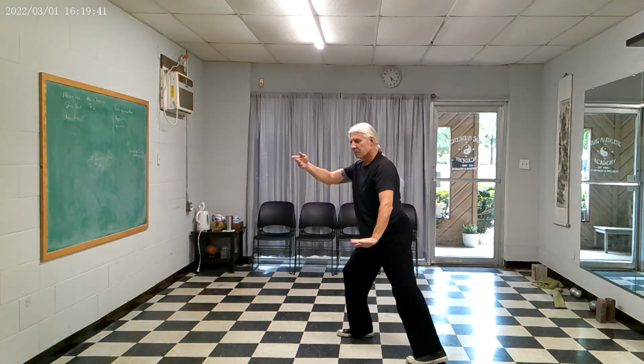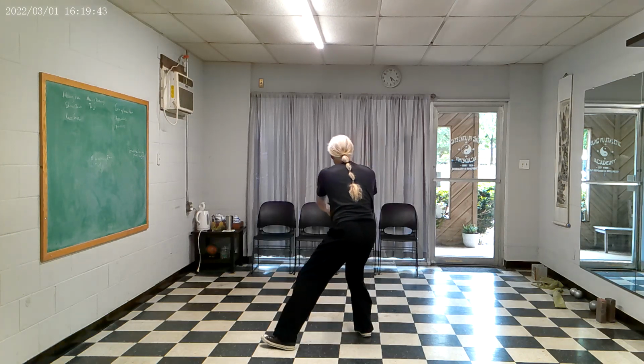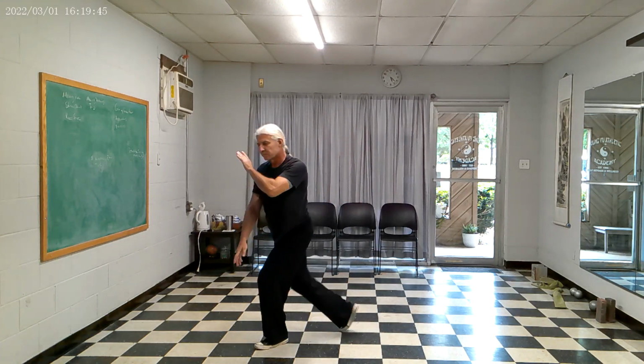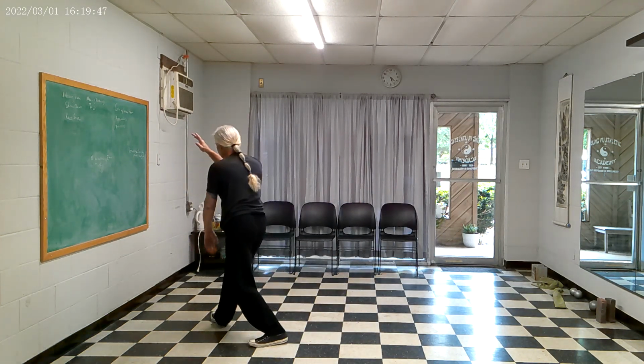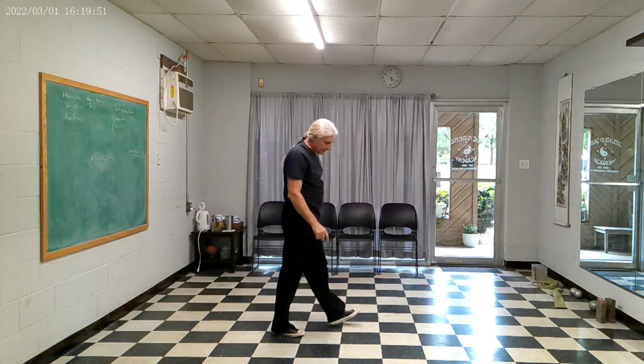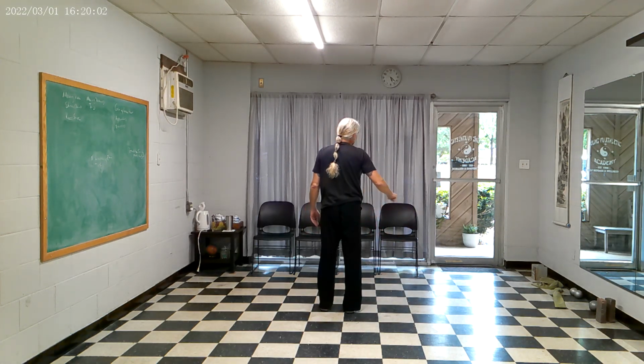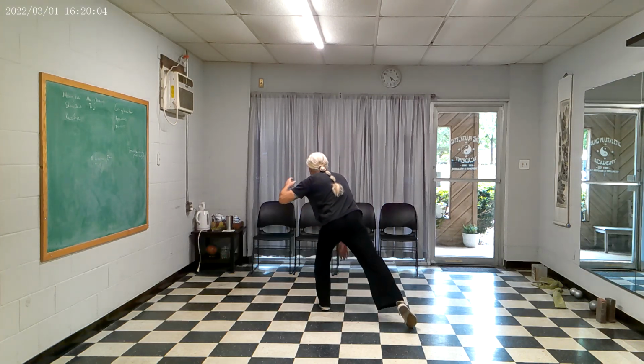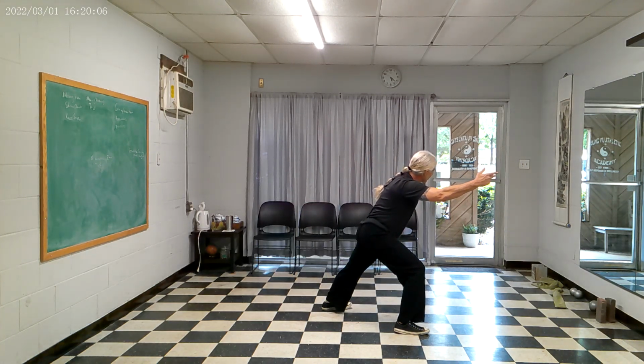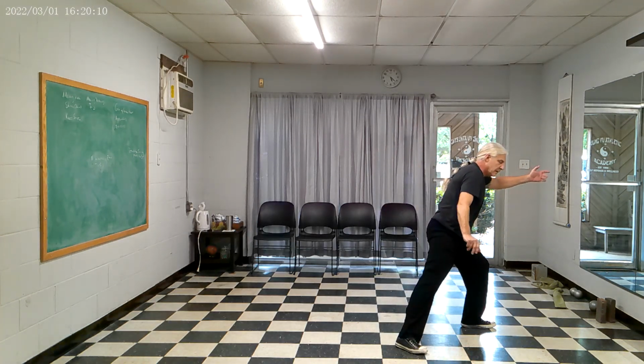Again, mid-frame. So it's a good move to practice for your Tai Chi separately, so you can really get the leg strength, because in the form, it'll lead in from different directions. I have to step backwards in a diagonal with it, or I have to move forward with it.